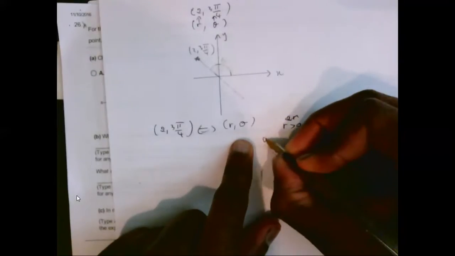So the question is, what is the polar coordinate (r, theta) that is equivalent to this one, such that r is positive and theta is between 2π and 4π.